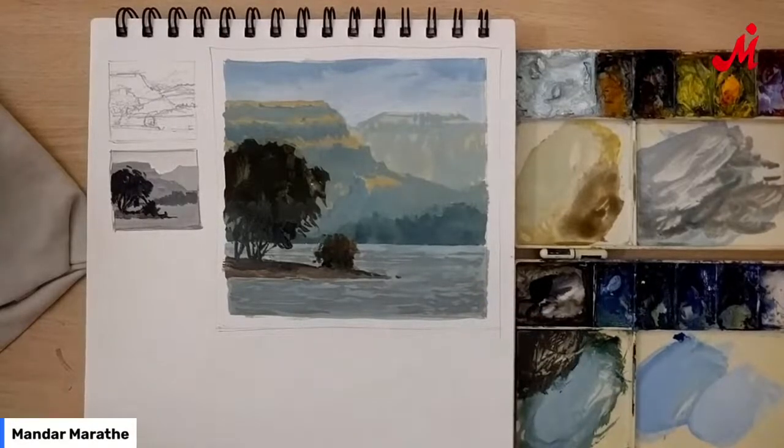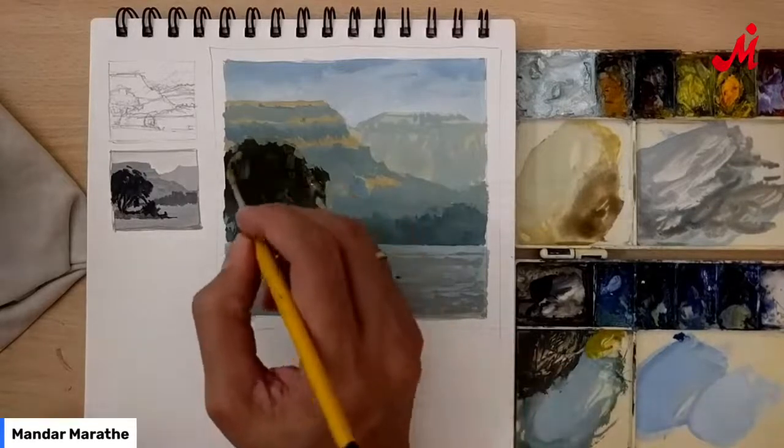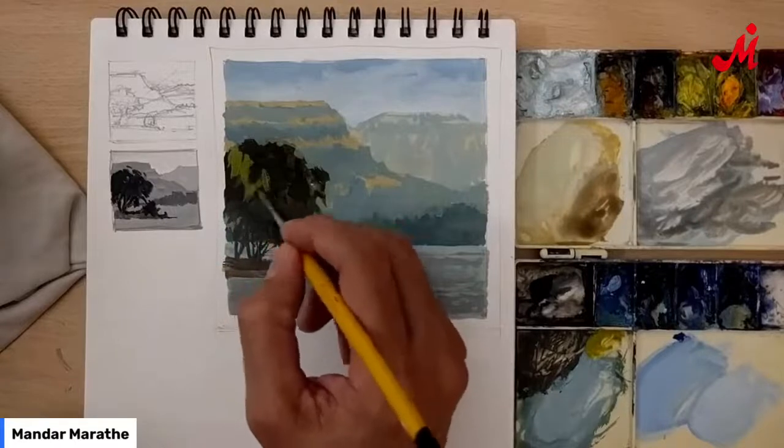And I want to now add some lights, light green basically, not light yellow. And let's see how this looks. I'll start with this.